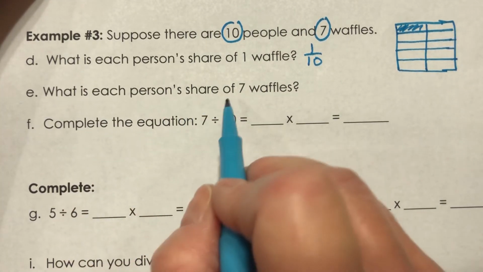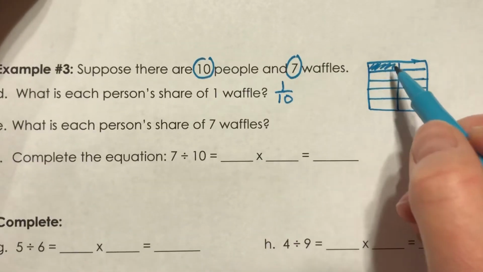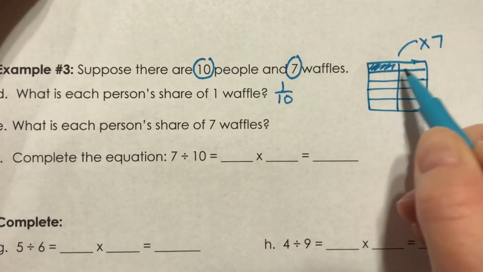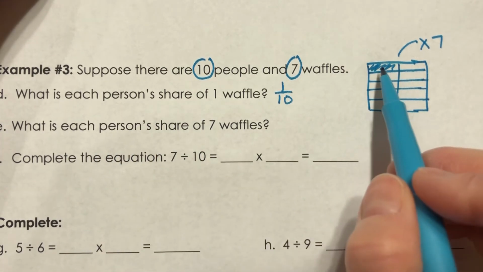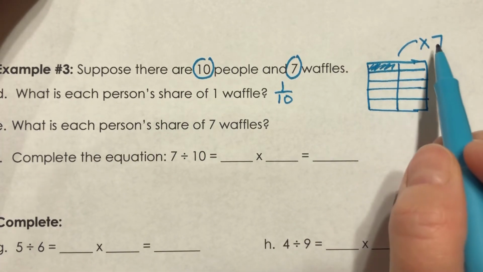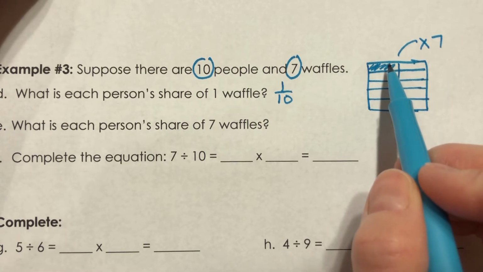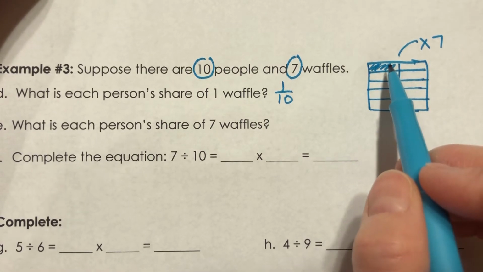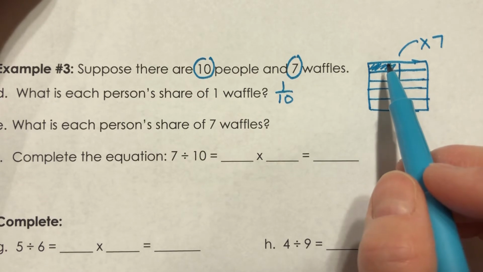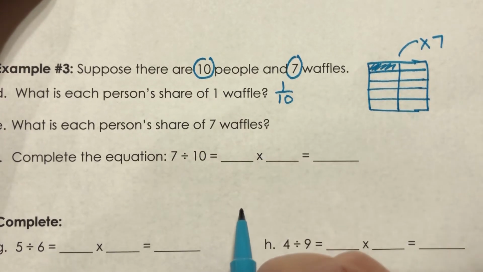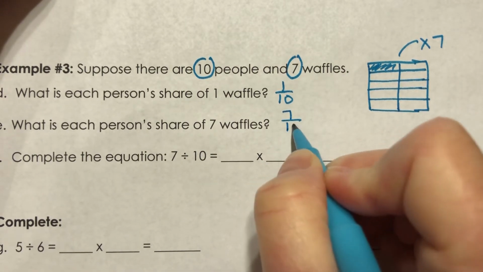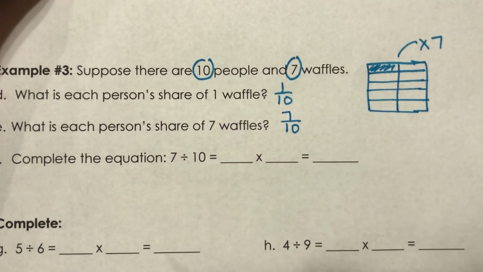What is each person's share of 7 waffles? So this right here is gonna happen 7 times, right? So if they get 1/10 of a waffle 7 times, that would mean you have 1/10 7 times. That would mean 1/10 plus 1/10 plus 1/10 plus 1/10, 7 times. So if you have 1/10 7 times, isn't that 7/10? Yes. And here we have our little equation again.